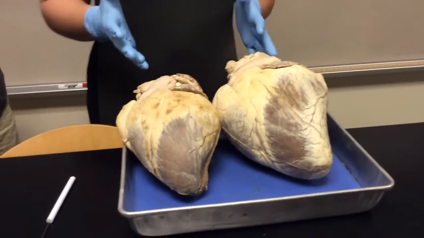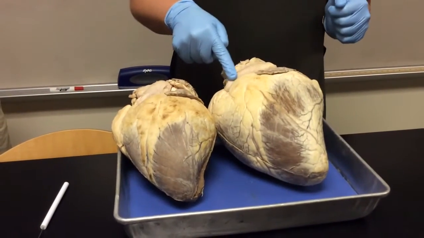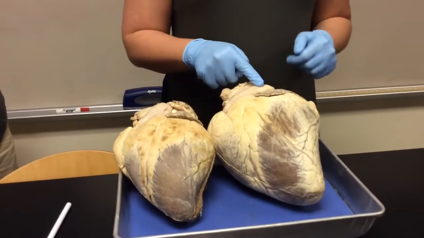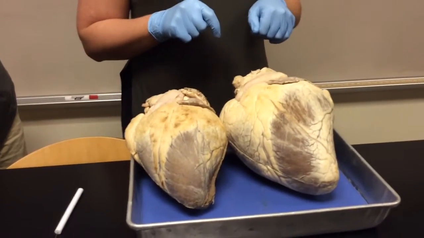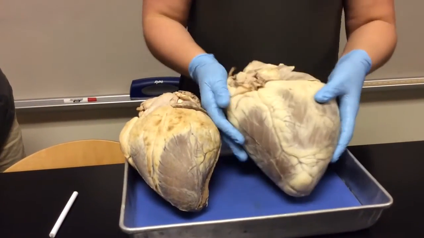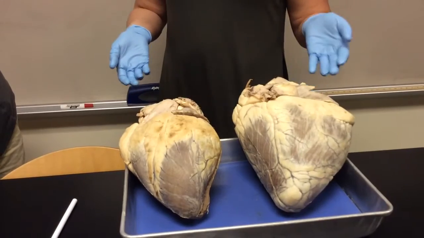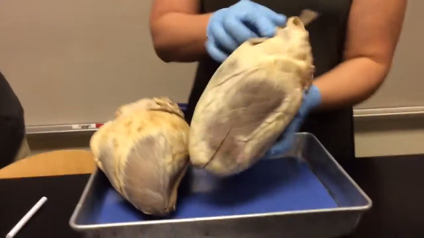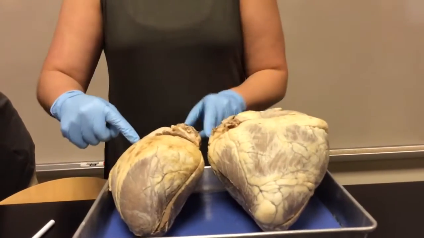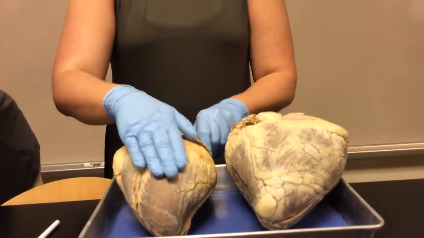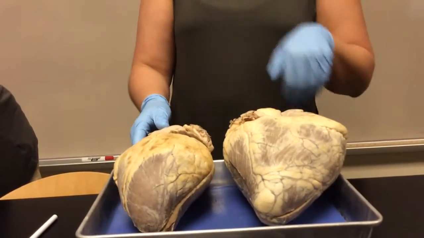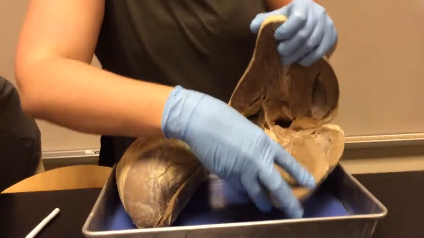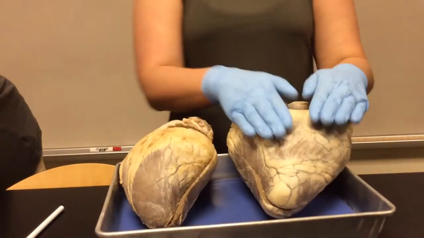What's anterior versus posterior? Does everyone see this huge vessel coming off at a diagonal? This is the pulmonary trunk, so this is the anterior side of the heart. Okay? When you flip it over, you don't see that pulmonary trunk, do you? No. So this is the posterior side of the heart. Does that make sense? So look at these two. This is where you see the pulmonary trunk. This is anterior, no pulmonary trunk, this is posterior.